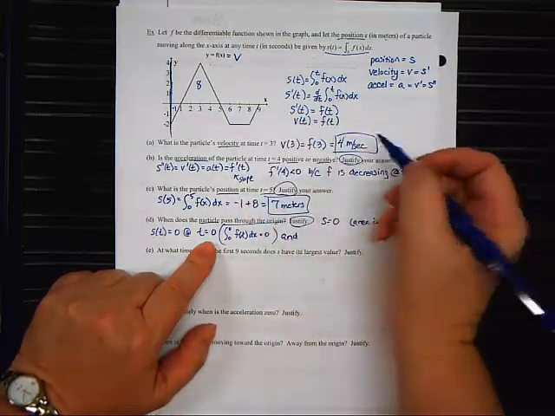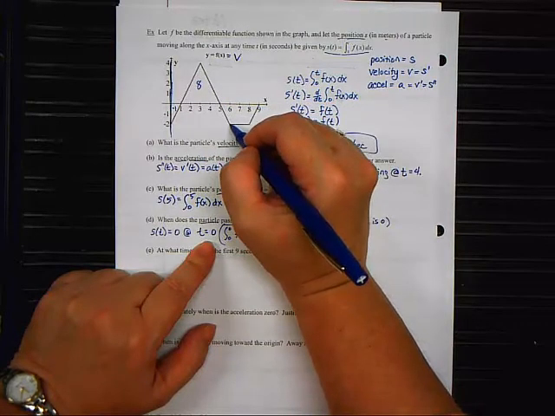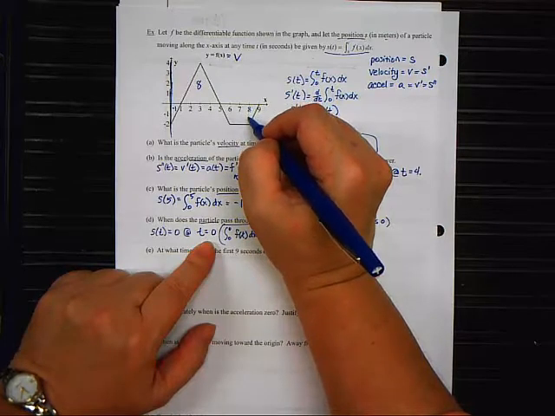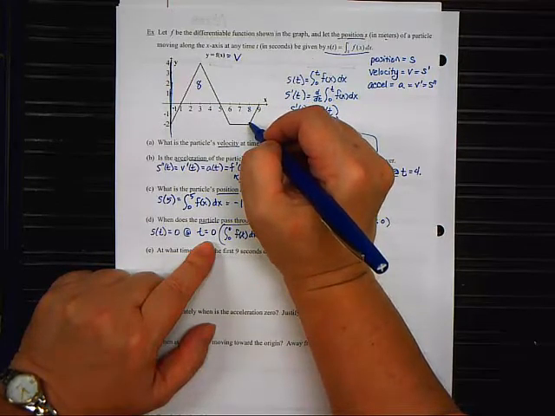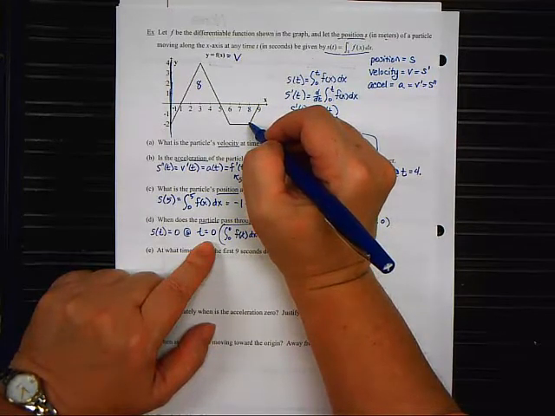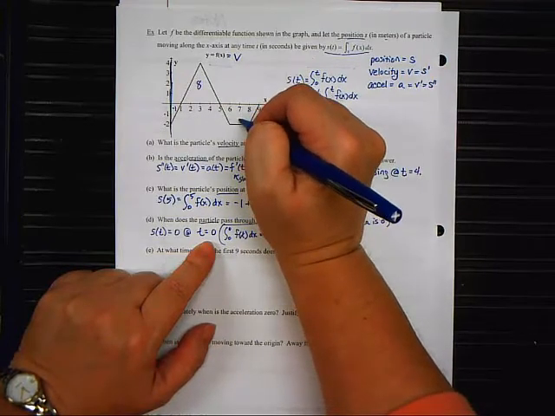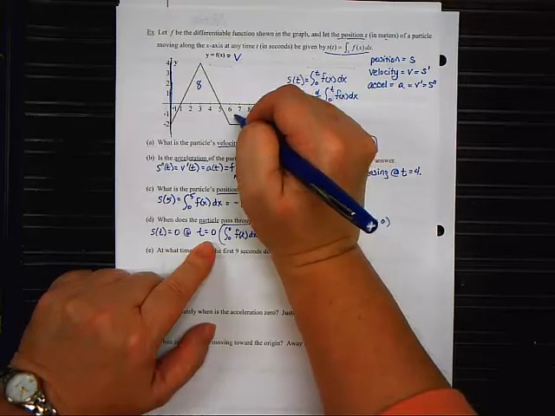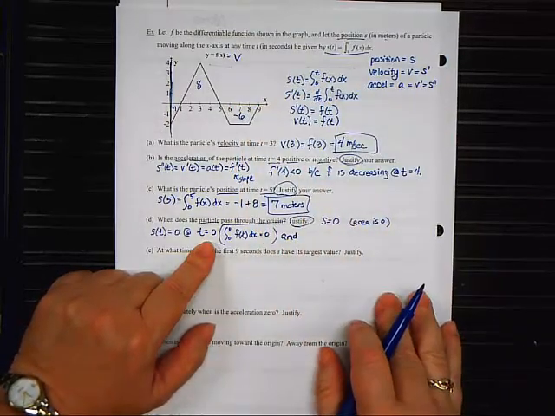This base is 4. That base is 2. You add them up and that's 6. Multiply by the height, that's 12, and take half of it. That's the trapezoid formula, so this will be 6. But is it positive or negative? Well, because it's below the x-axis, it should be negative.